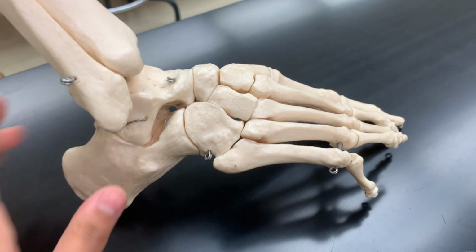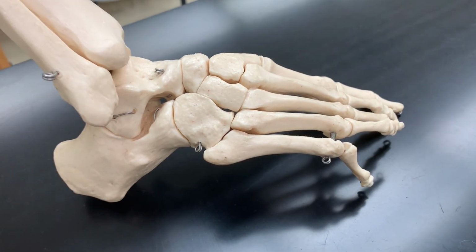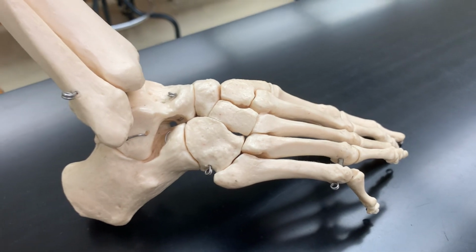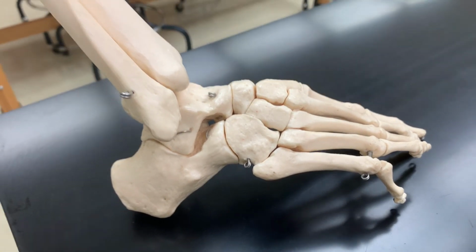to identify the bones if they're disarticulated, but again, if you had a picture like this and I asked, for example, what's this bone, you should know that this is your calcaneus. And that is everything for your appendicular skeleton.